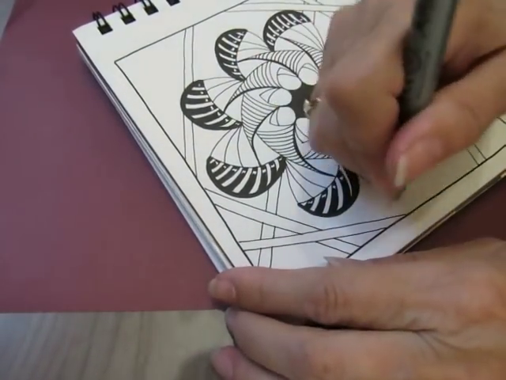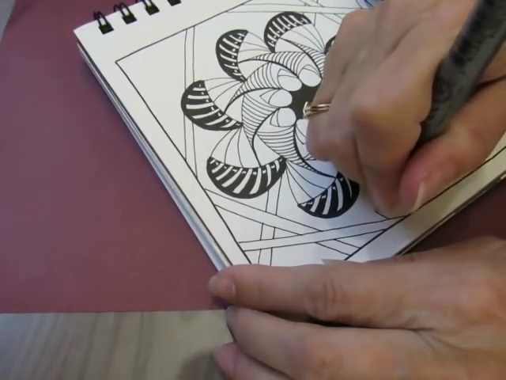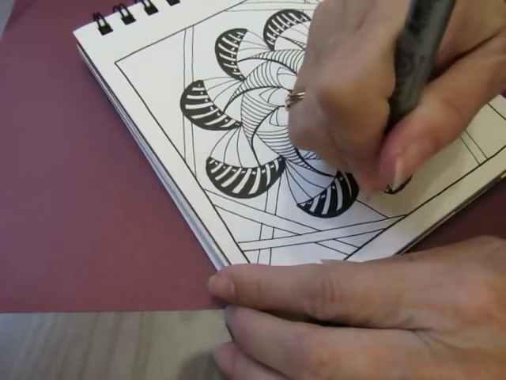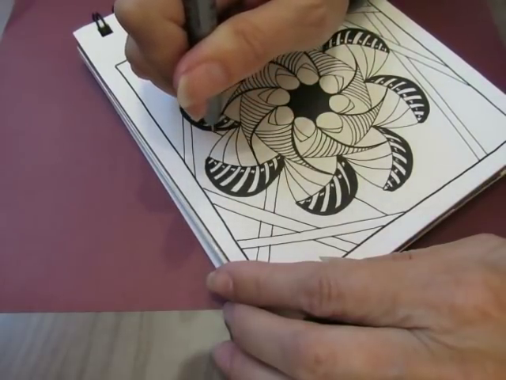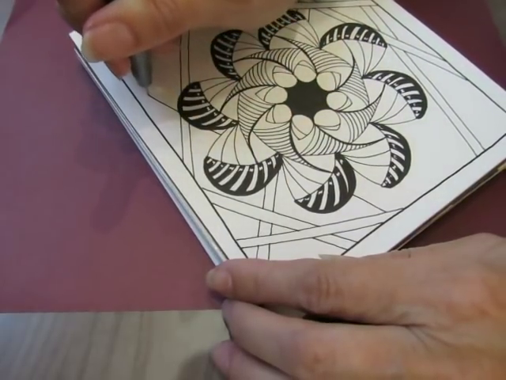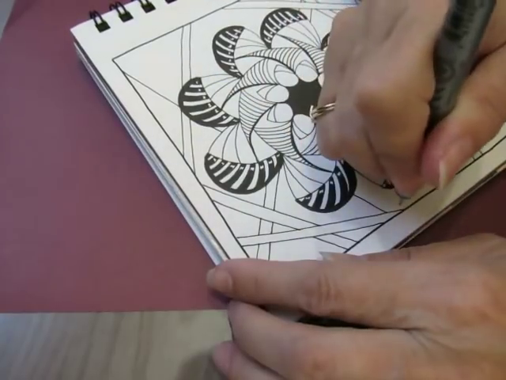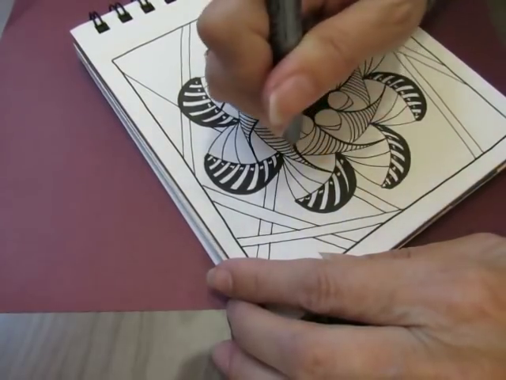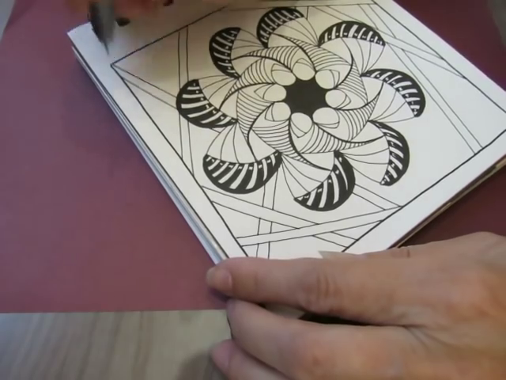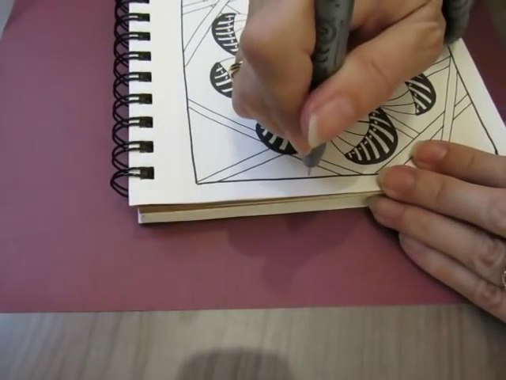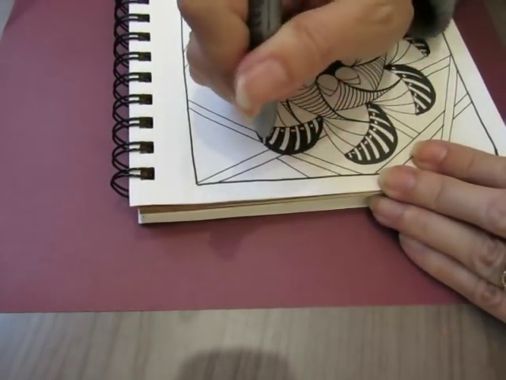I think I want one going here. Coming out. Like that. And then one here.